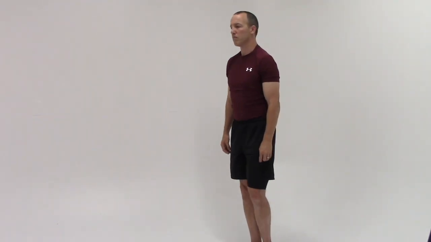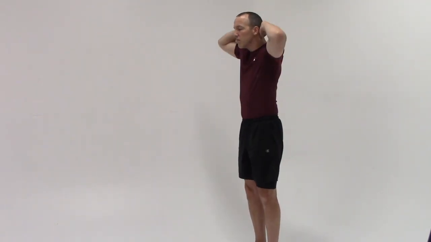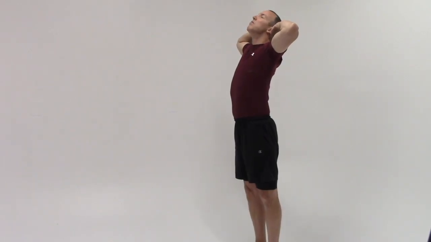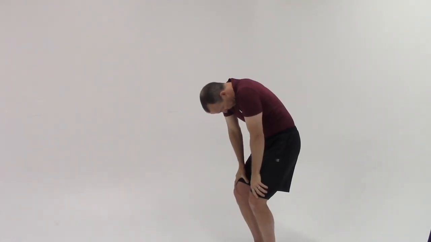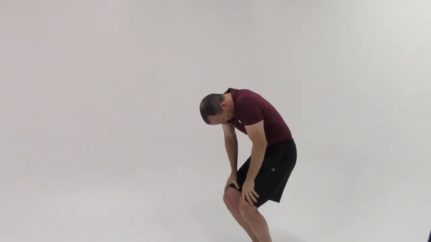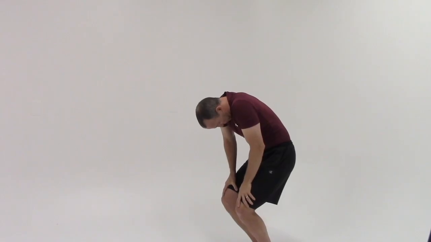Bring your hands up behind your head. Inhale, arching your spine, elbows back, head up. Feel the contraction, and then exhale, flattening the spine, rounding forward, bending your knees this time a little more than you did the first time. Bend your knees more than you would normally do.